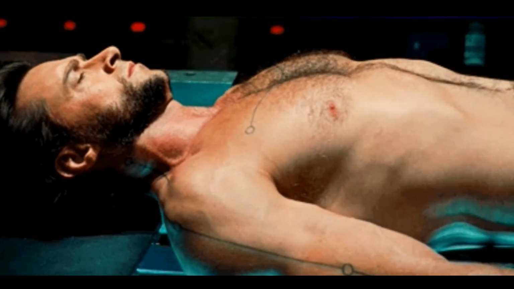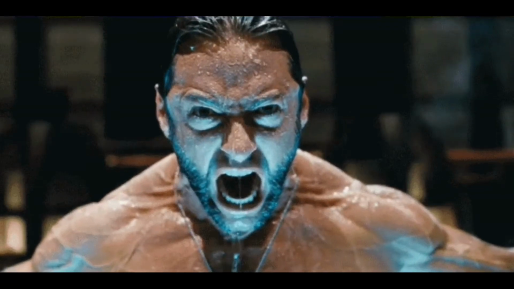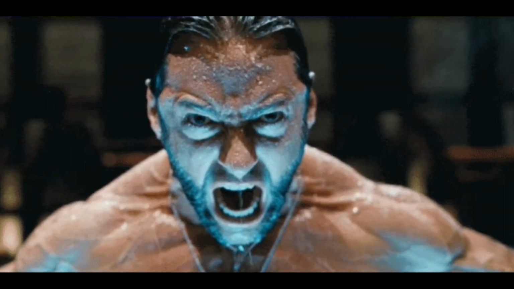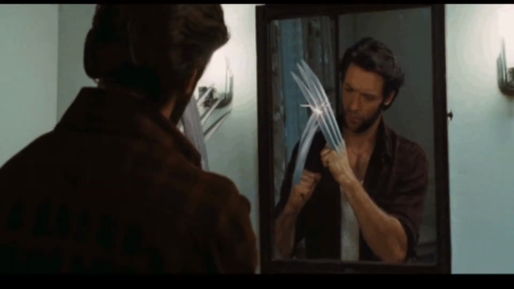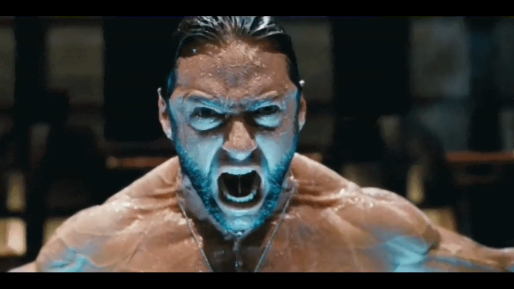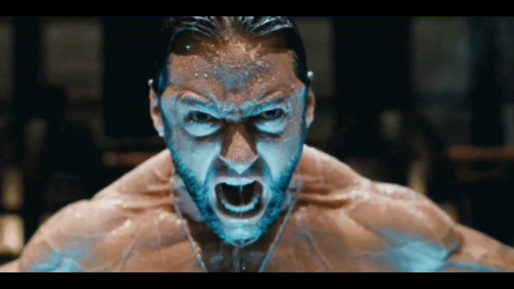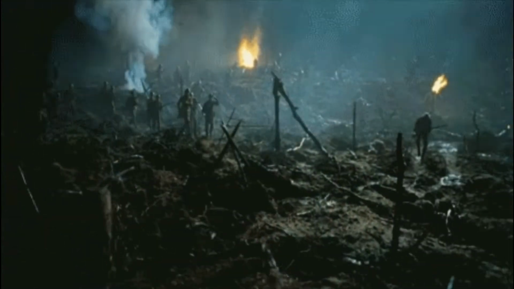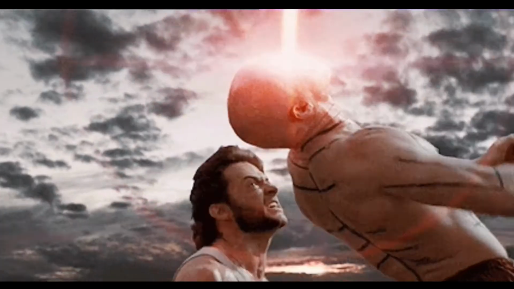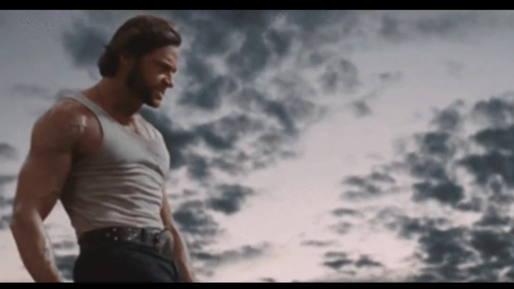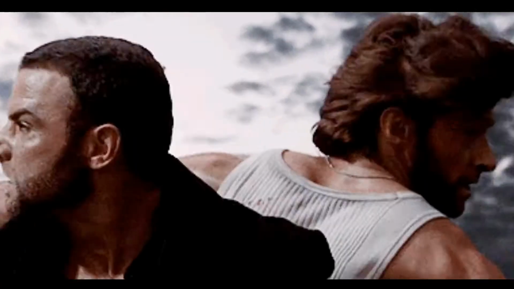But the next thing that we're going to take a look at, and we're going to go even further back, is Wolverine Origin. Wolverine Origin actually takes place in 1845. 1845 is when a young James Howlett, or Logan, is present. Back in 1845, we see a bunch of events that lead us to 1979. 1979 is when the Wolverine storyline begins, and this is when everything kind of takes place.